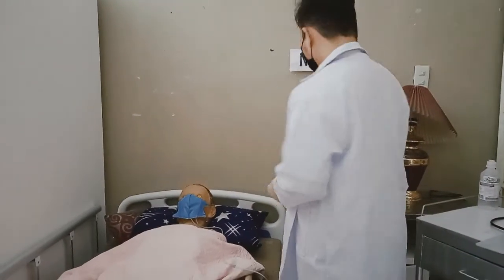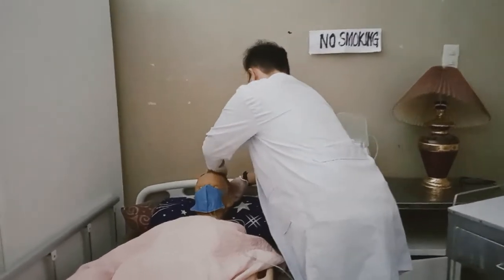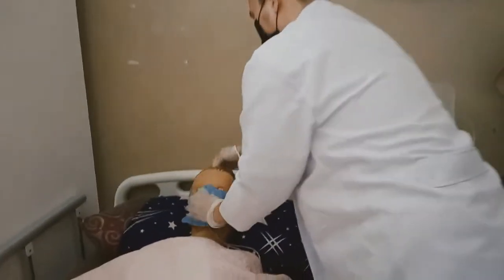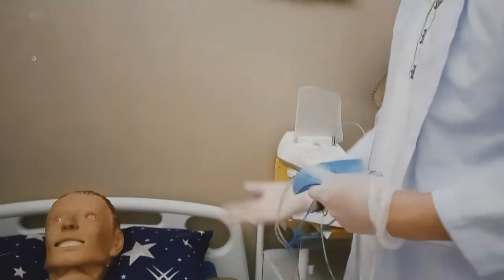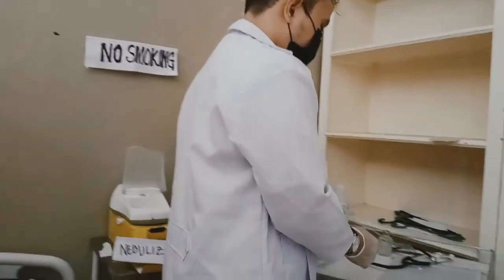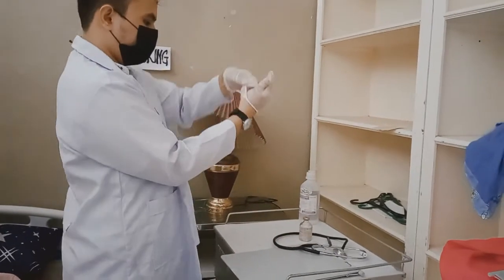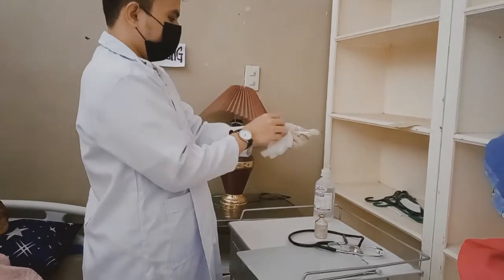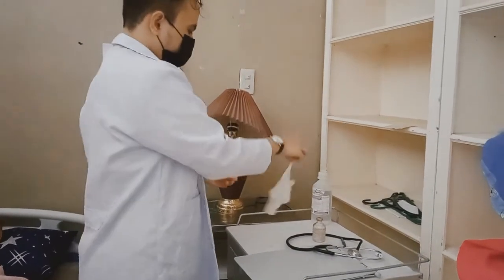Have the patient gargle and rinse with tap water after using the nebulizer as necessary. Clean the nebulizer according to manufacturer direction. Remove gloves and additional PPE if used. Perform hand hygiene.